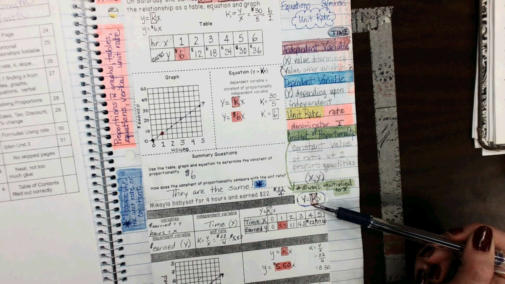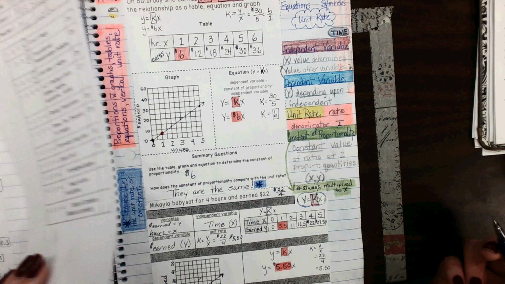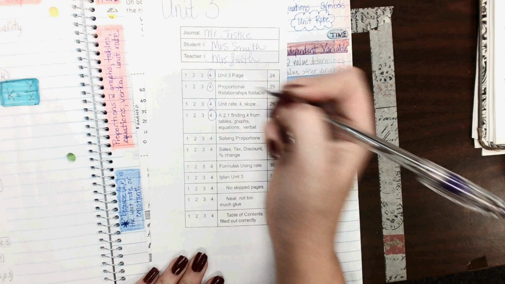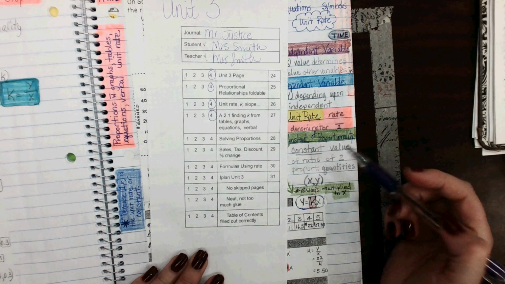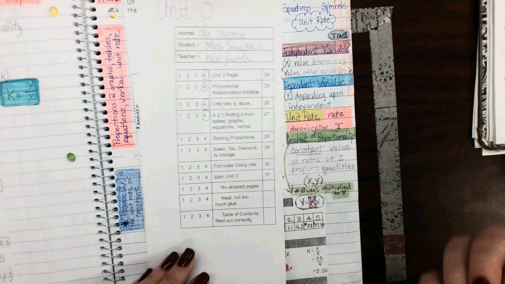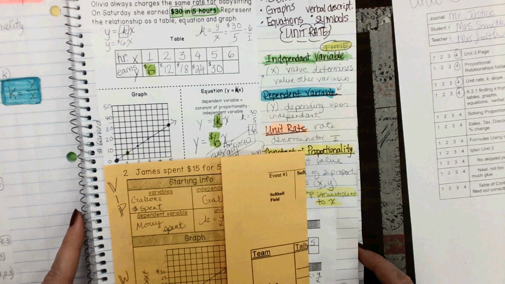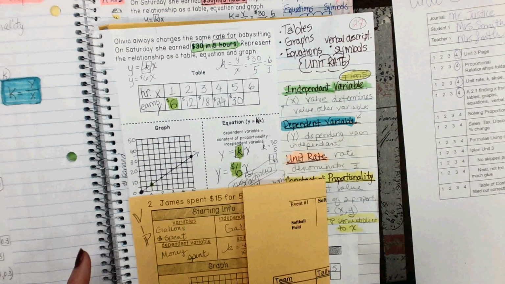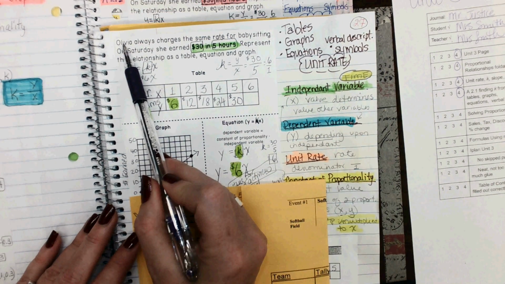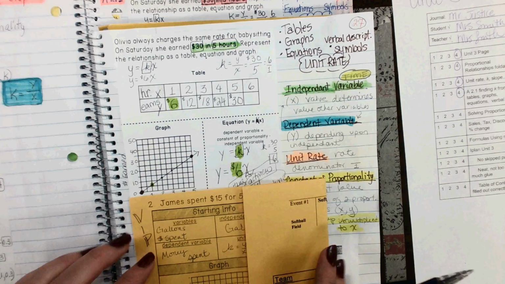Again, a lot of notes. Take your time. If it's all there, it's a 4. If most all of it is there, that would be a 3. I'm going to show you mine again. My page 27, very, very similar. I have Olivia fully filled out.